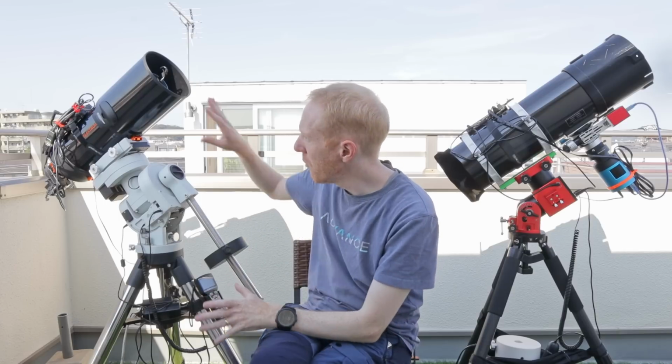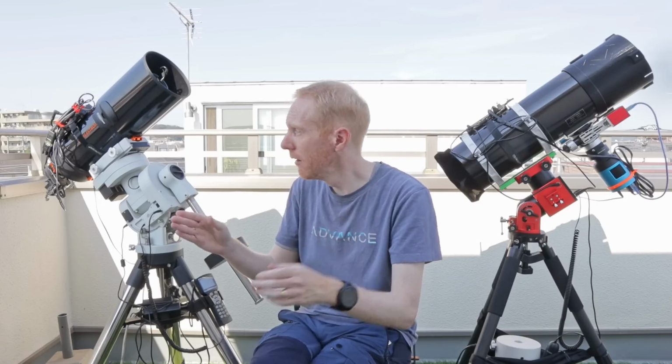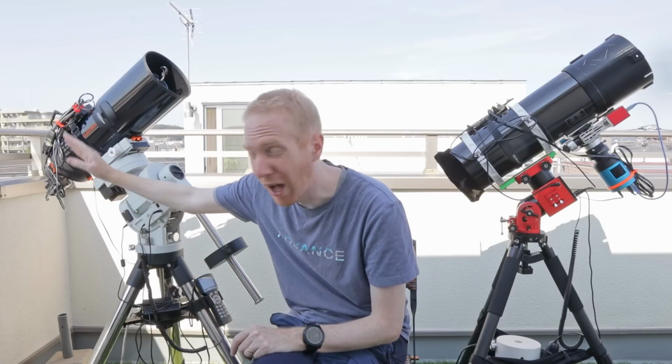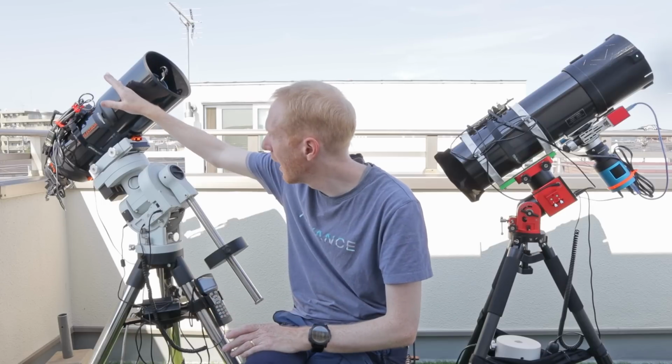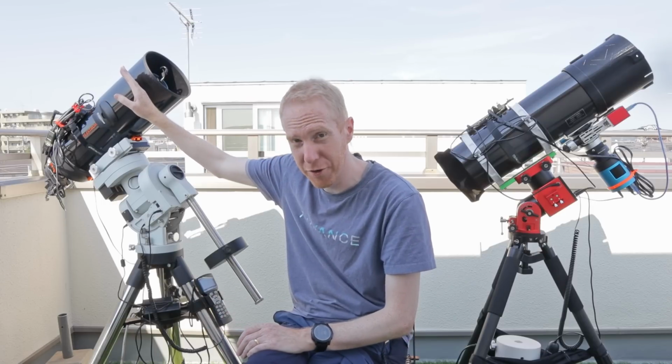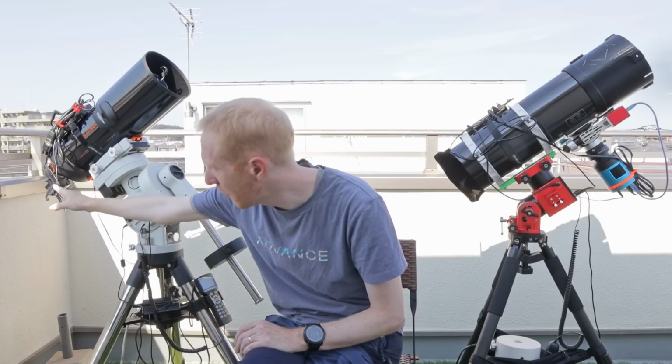In contrast, when you have the C6 here, if you pair it with Hyperstar, you have 300 millimeters of focal length, but you also have other adapters from Starizona that can be put at the back of the telescope along with the camera. So you switch between a lens at the front and a secondary mirror, and then putting a focal reducer at the back. And the focal reducer, you have several choices.